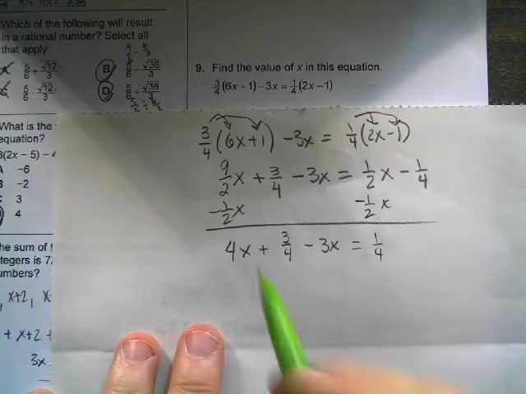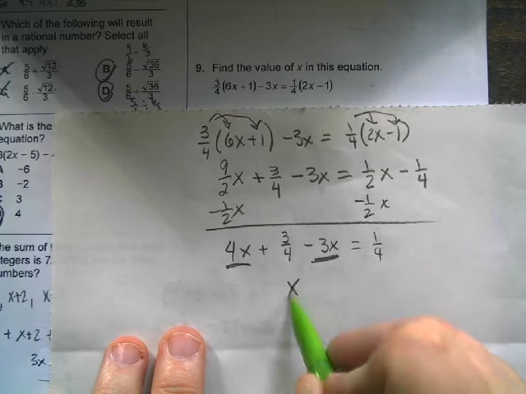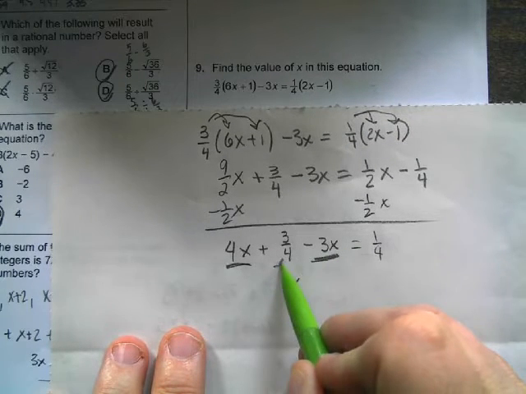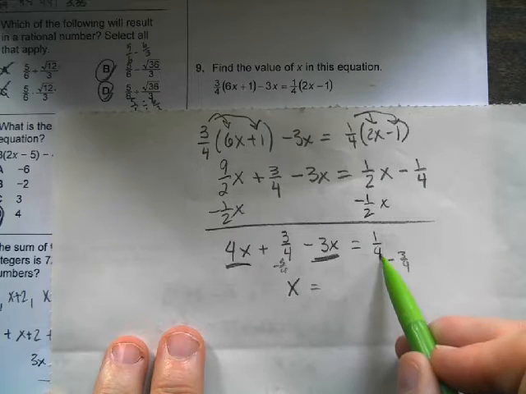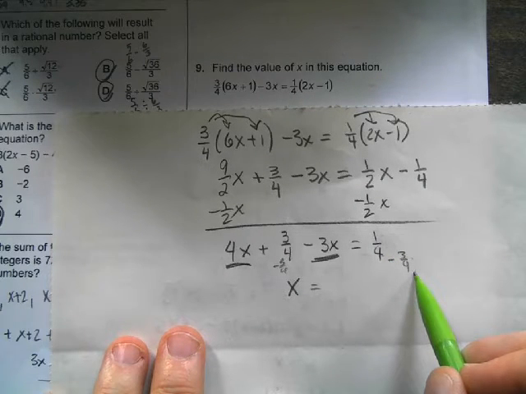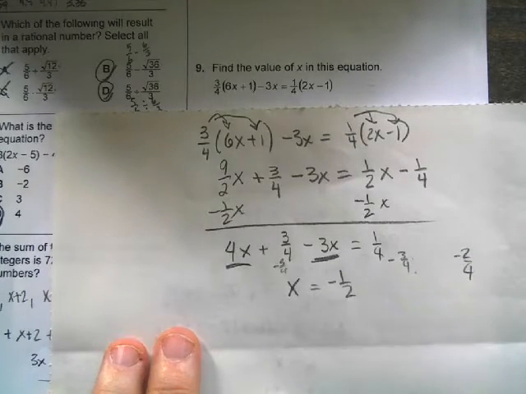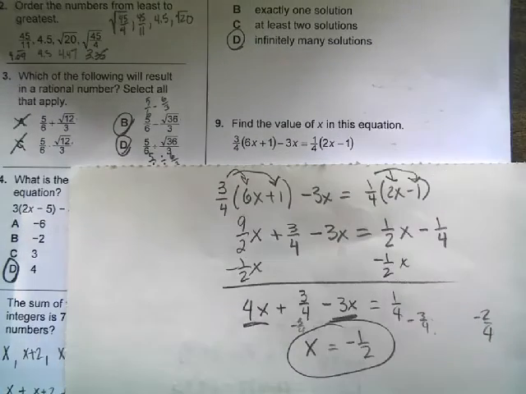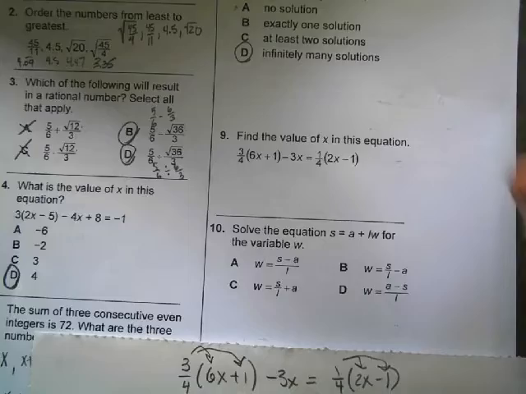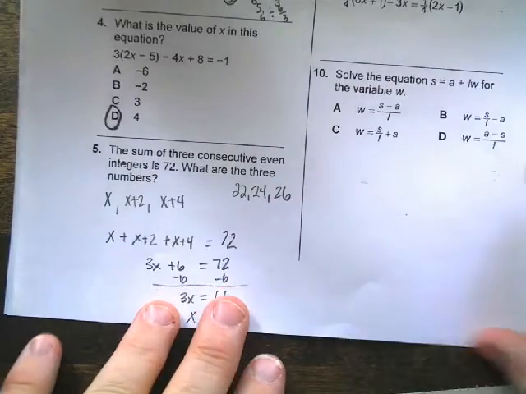Now I'm going to combine like terms here and here. I get x, and I'm also going to subtract 3/4 from both sides. 1/4 minus 3/4 is negative 2 over 4. Negative 2 over 4 is negative 1/2. And that's my solution to that problem. That's what they're asking us to find. We dealt with those fractions.